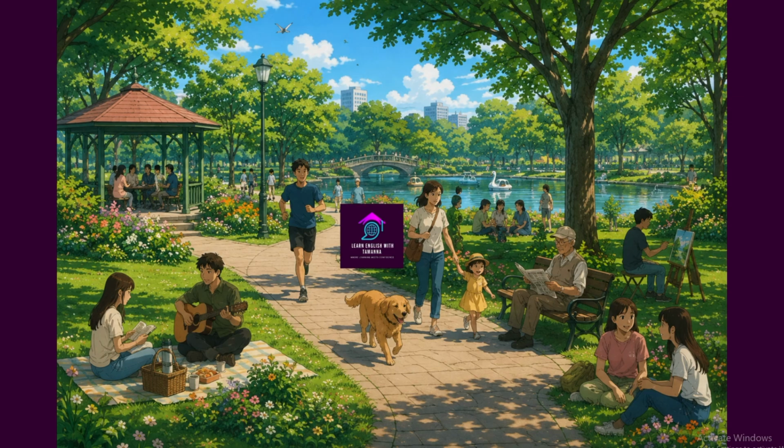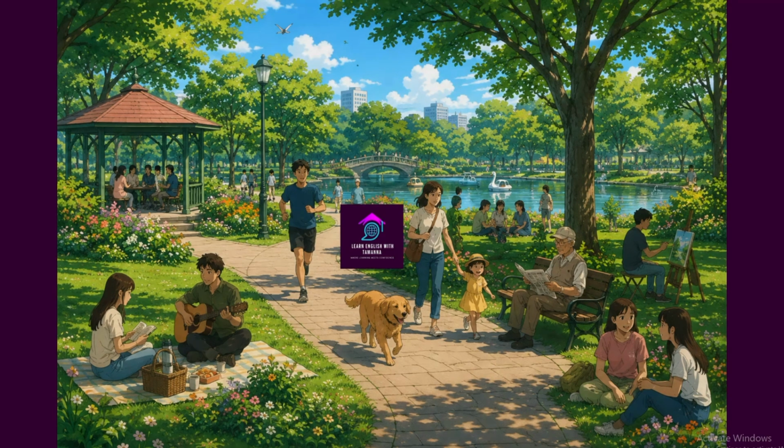This picture shows a beautiful public park on a bright sunny day. The weather looks wonderful because the sky is blue with a few white clouds and the sunlight is shining through the green trees. The park is clean, peaceful, and full of life. There are many people of different ages enjoying their time in different ways.